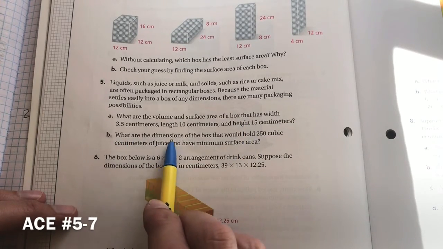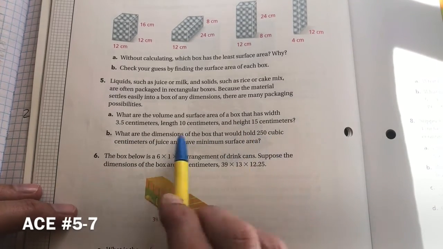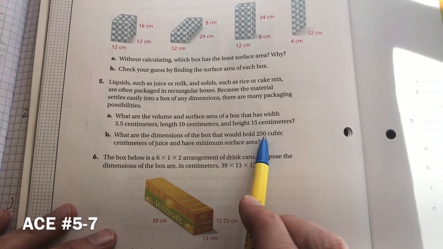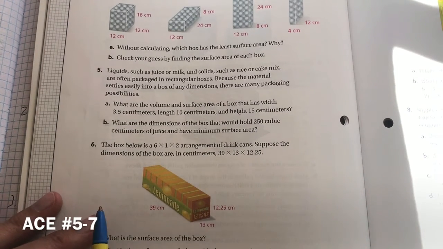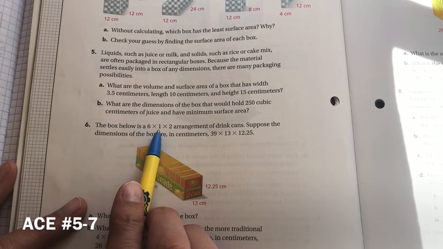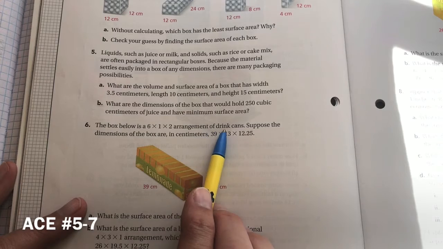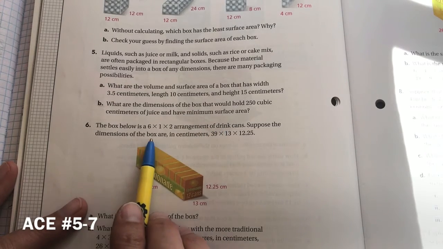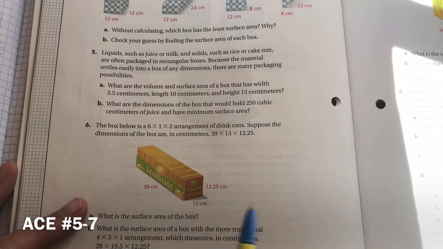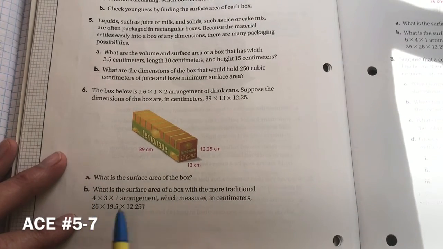B, what are the dimensions of the box that would hold 250 cubic centimeters of juice and have a minimum surface area? Again, there's that shortcut trick, possibly looking at getting minimum surface area with that cube root option, okay? Number 6, the box below is a 6 by 1 by 2 arrangement of drink cans. Suppose the dimensions of the box are in centimeters, so 39, 13, and 12.25. What's the surface area of the box?